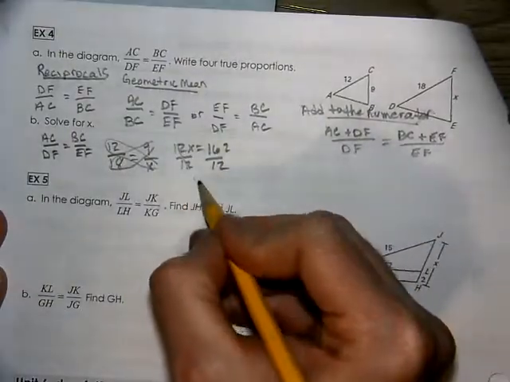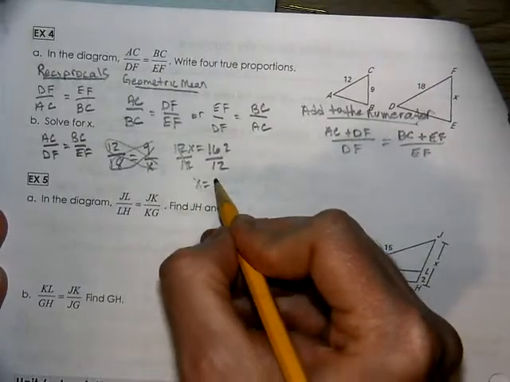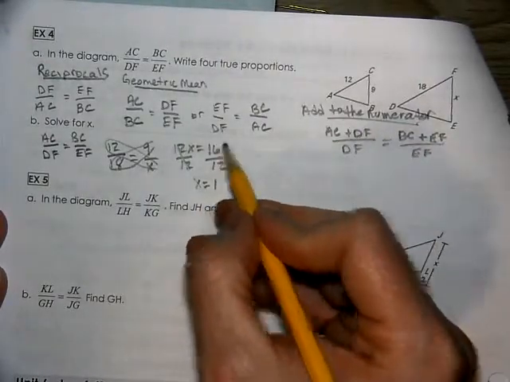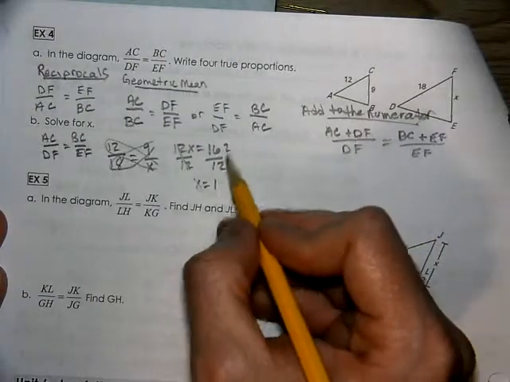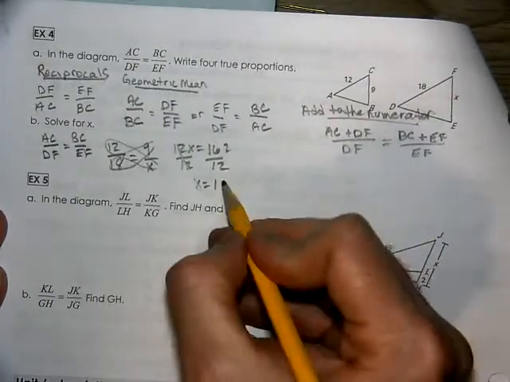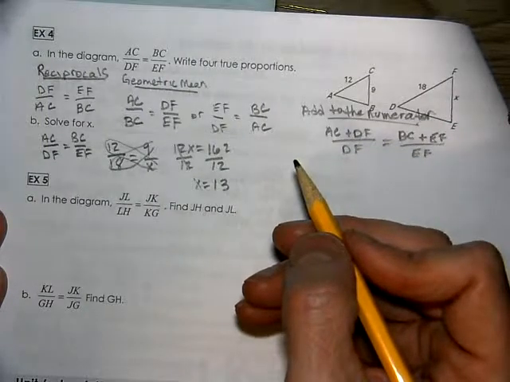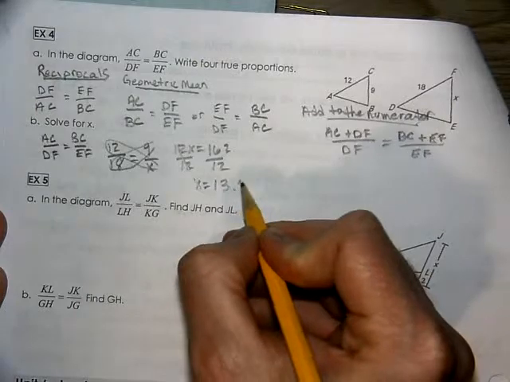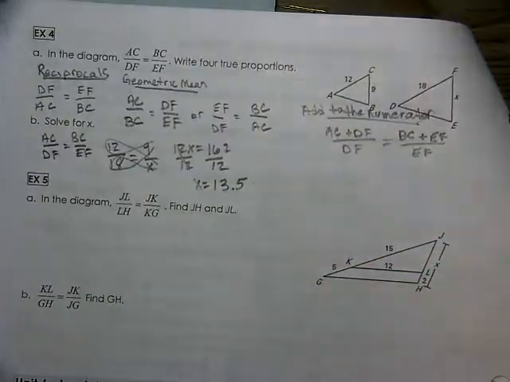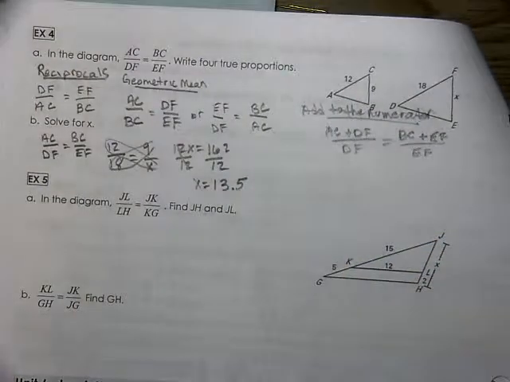When we divide by 12, 12 goes into 16 one time with 4 left over, so 42. 12 goes into 42, not evenly. It goes into there 3 times with how many left over? It should go in there with 6 left over. So that's why it's 0.5. 13.5 would be the value of the X number.